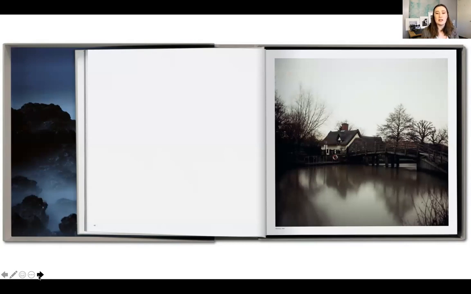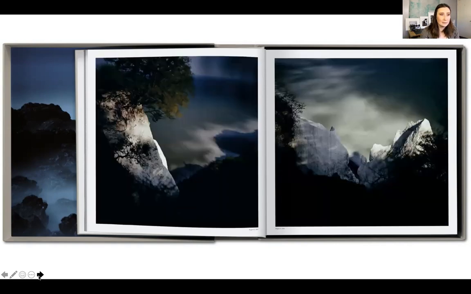So this idea that your patience is rewarded with a little bit of beauty, and also this idea that there's some unseen beauty hiding in the darkness. If you are patient and thoughtful enough to seek it out and to wait, you will be rewarded at the end of the day, night.